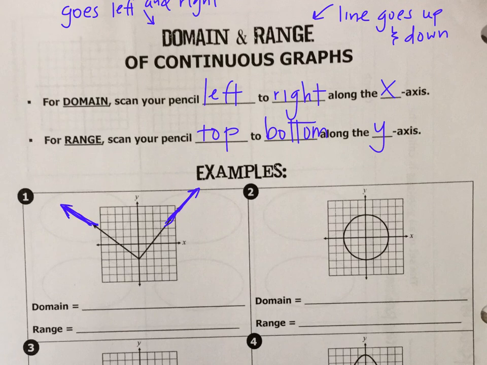When I have an arrow that's going forever left and right, even if it's not straight, but it's still tilted to the right or the left, the answer for my domain is all real numbers. There's a shortcut so you don't have to write the words all real numbers over and over again. That's your shortcut, a two-lined R. That means all real numbers.